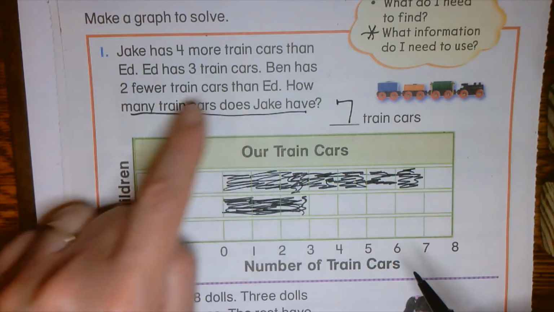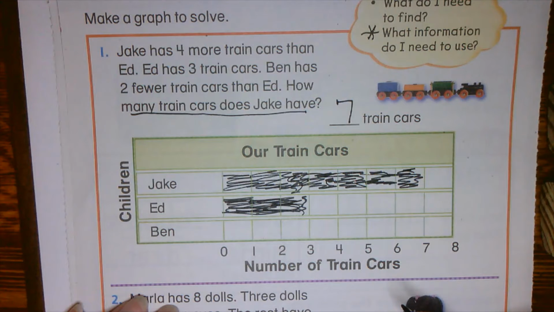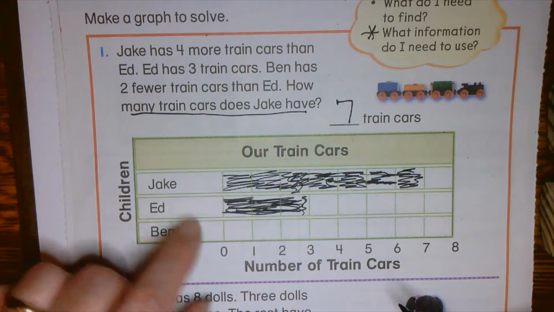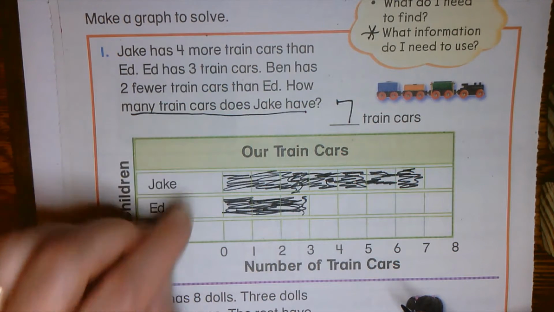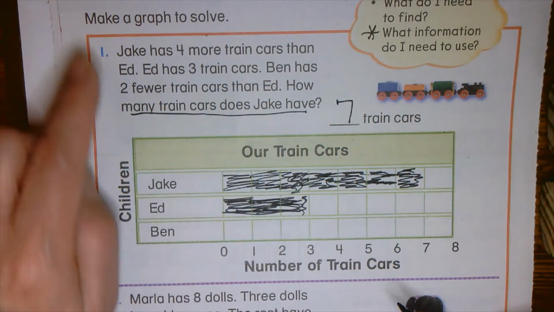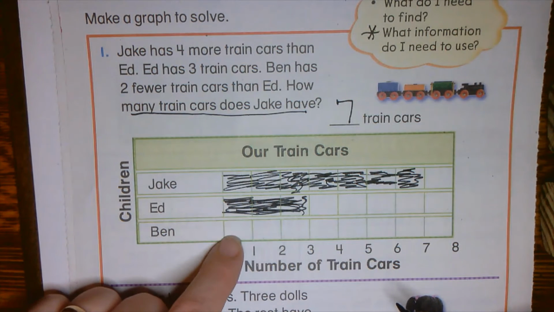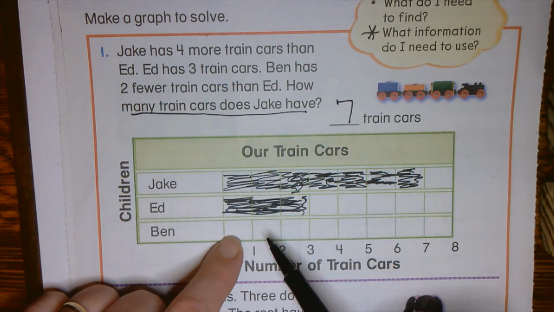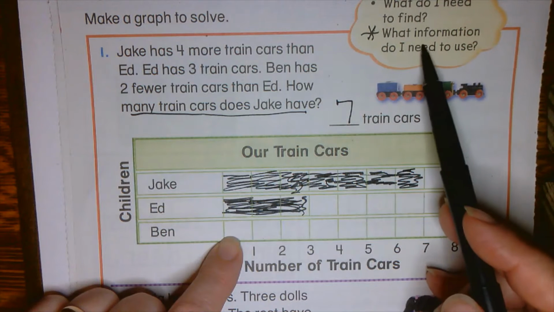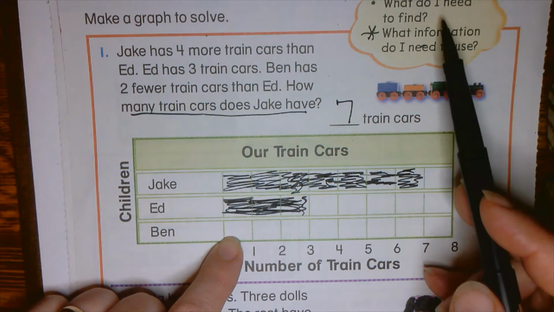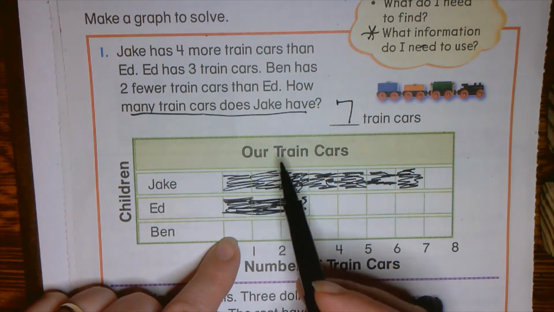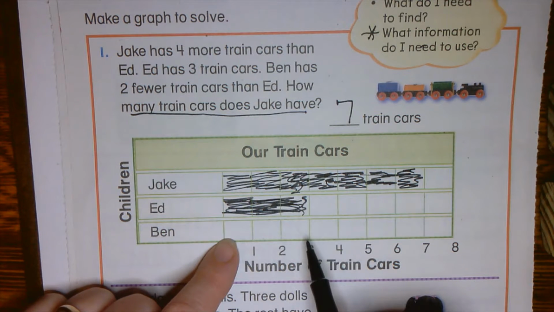Boys and girls, Ben has 2 fewer train cars than Ed. Now, we're going to do that because it does say make a graph. But if it didn't say make a graph, we wouldn't even need to do that part, would we? Because that is extra information. We don't actually need that information to be able to answer what we need to find. We'll go ahead and put it in.